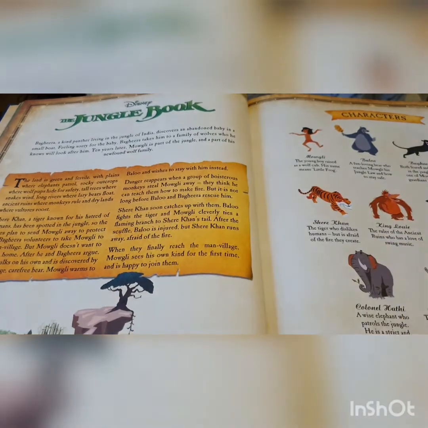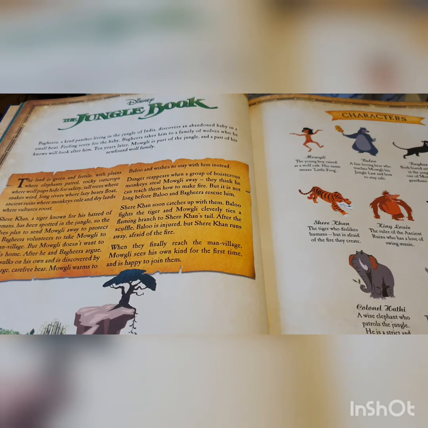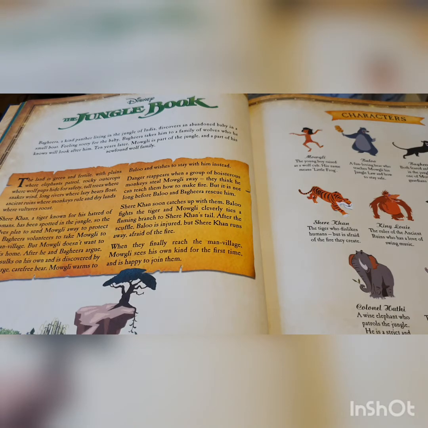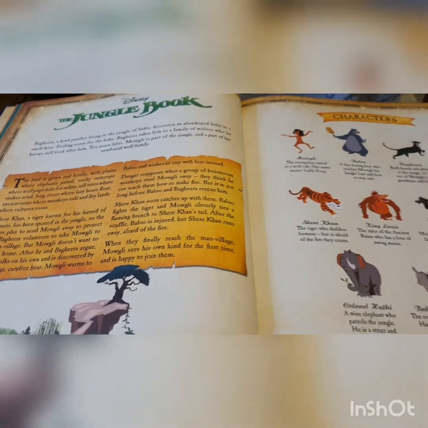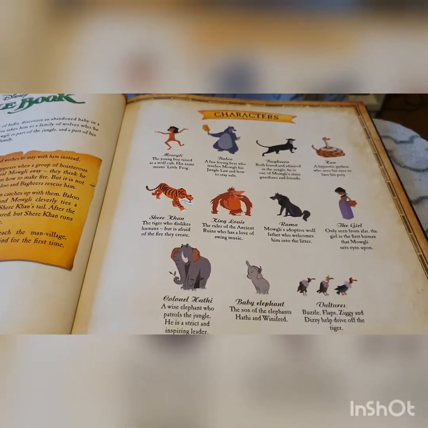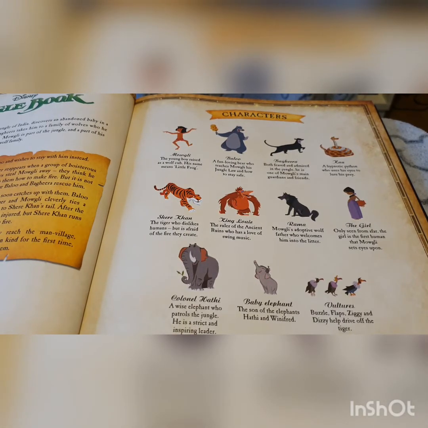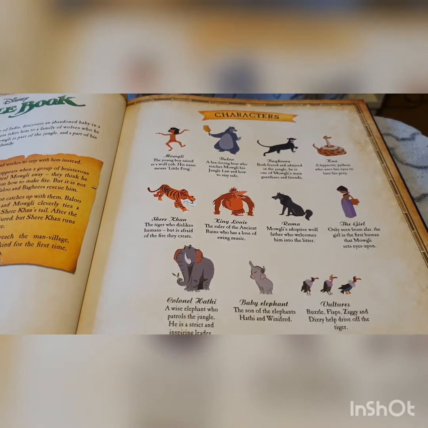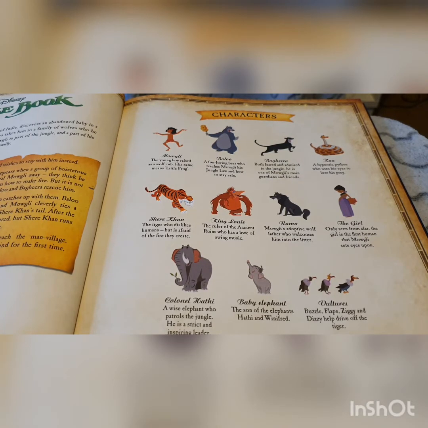So we've got the Jungle Book, another read along that I have done, and again I'll put this one at the end of the video as well for you to listen to or to read along with me. So I will not do the story, but we'll look at the characters. So we've got Mowgli, Baloo, Bagheera, Kaa, Shere Khan, King Louie, Rama, the girl, which is Shanti. We've got Colonel Hearty, Baby Elephant, and the vultures.